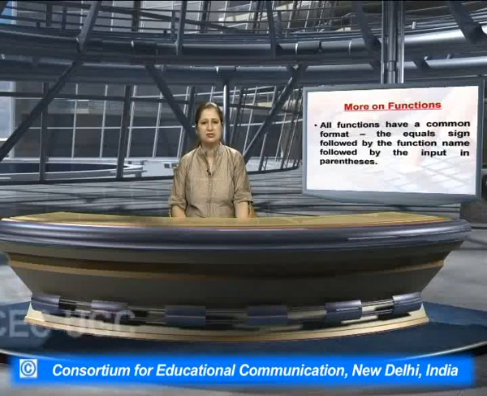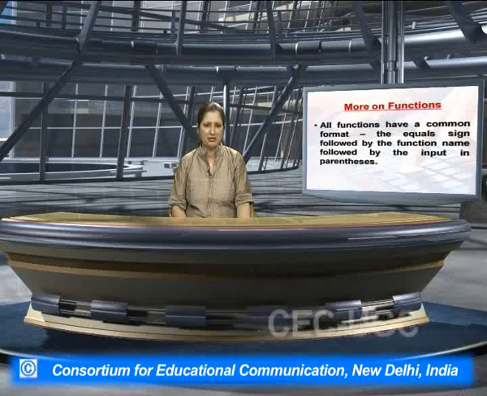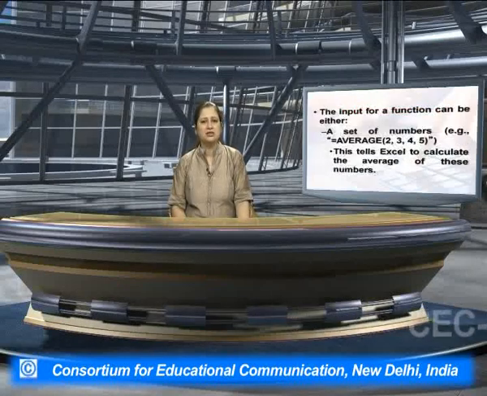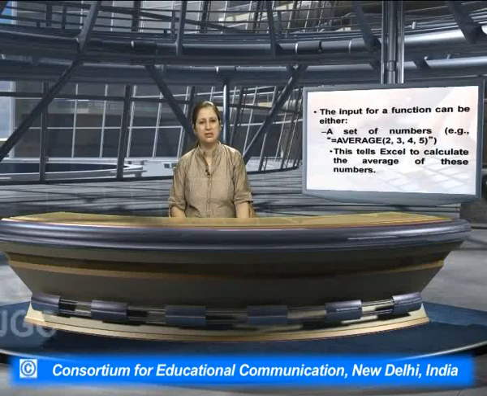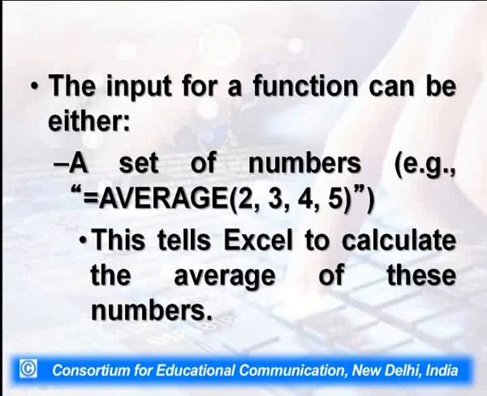If you want to use a formula like, for example, average, it can be calculated by simply writing =AVERAGE and writing the numbers here: 2, 3, 4, 5. It is going to calculate the average of these specific numbers. You write this formula in any of the cells in the worksheet and it will give you the result. So, this is one way of doing it.